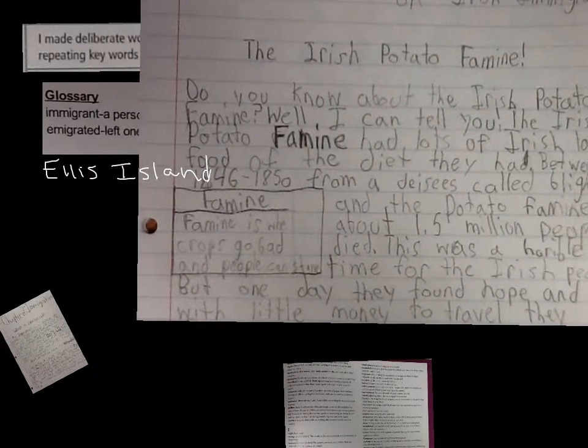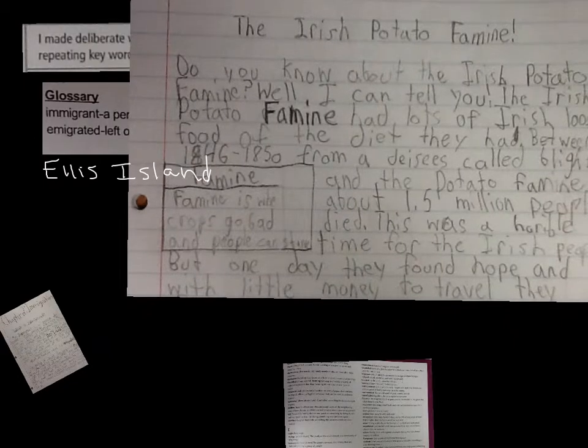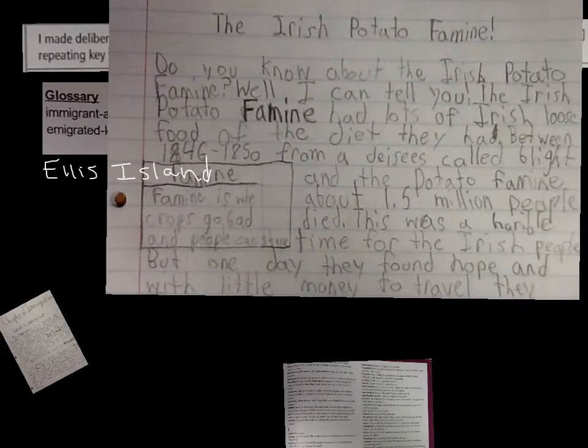The Irish Potato Famine. Did you know about the Irish Potato Famine? Well, I can tell you. The Irish Potato Famine had lots of Irish lose food of their diet that they had between 1846 and 1850 from a disease called blight and the potato famine. About 1.5 million people died. This was a horrible time for the Irish people, but one day they found hope, and with little money they traveled to America.